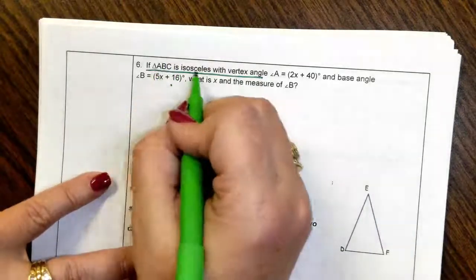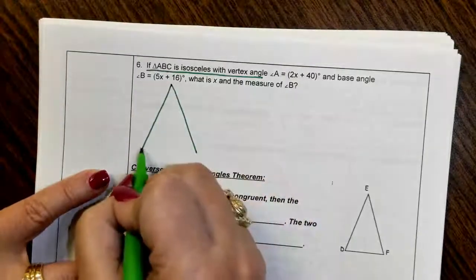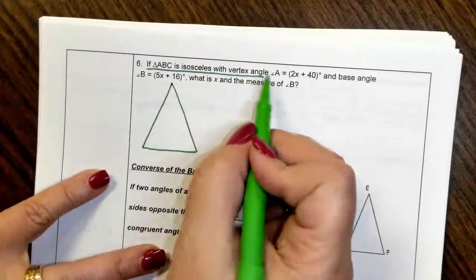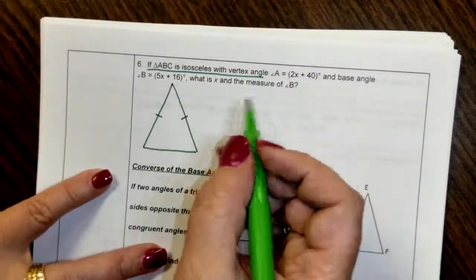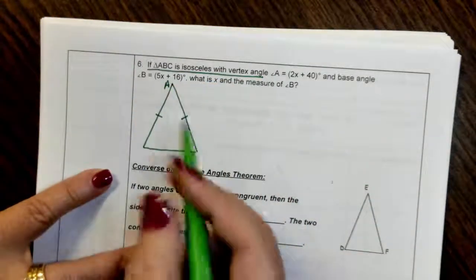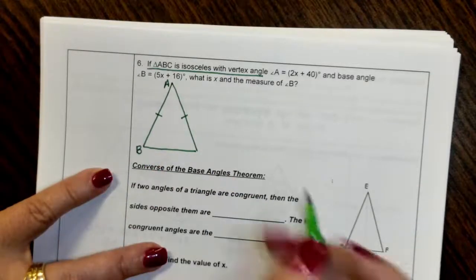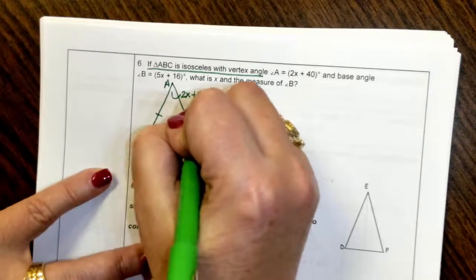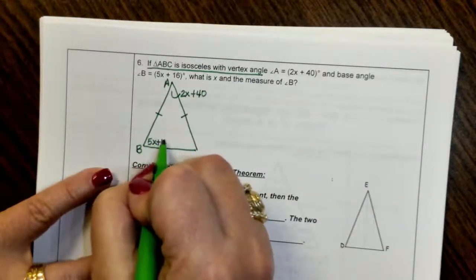If ABC is isosceles, so first thing I'm going to do is this. I'm going to draw myself an isosceles triangle with vertex angle A. Here's my two sides that are congruent, and remember that your vertex angle is up there in between the two congruent sides. So we have a vertex angle A and we have a base angle B. Vertex angle A, this angle is 2x plus 40. And angle B is 5x plus 16.